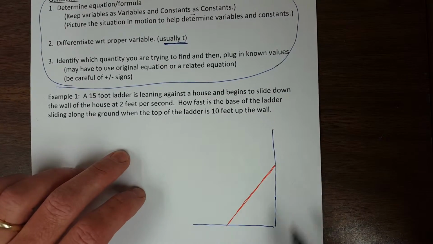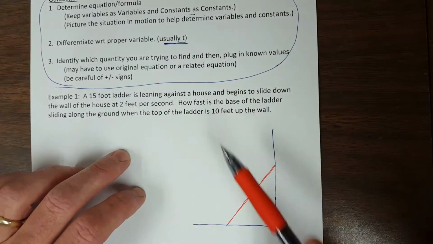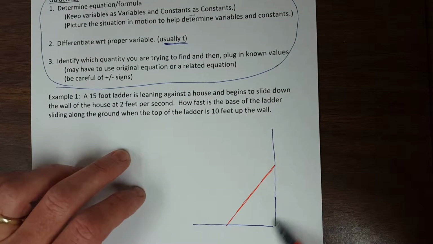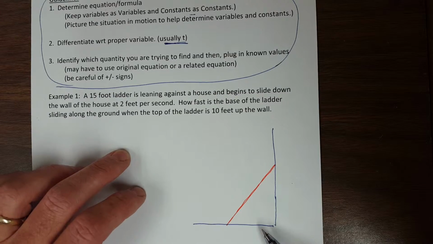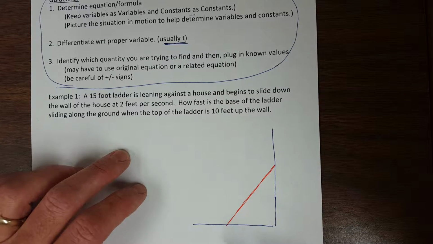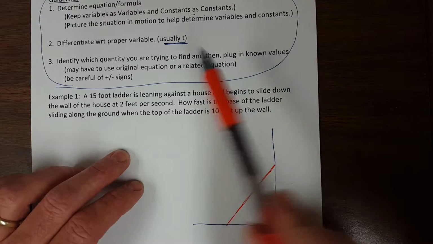All right, so determine the equation or formula. I see this right triangle here. So many times with a right triangle, you're going to use the Pythagorean theorem. That's what we're going to use here. Right triangle trigonometry could be used. Sometimes when you have similar triangles, proportions can be used. But here's what it says.